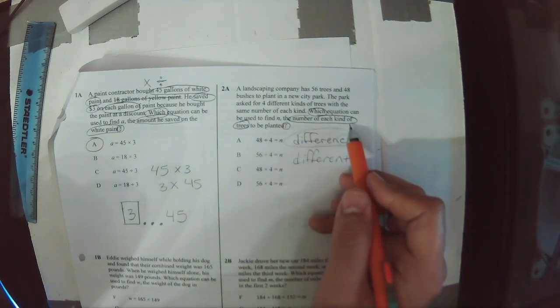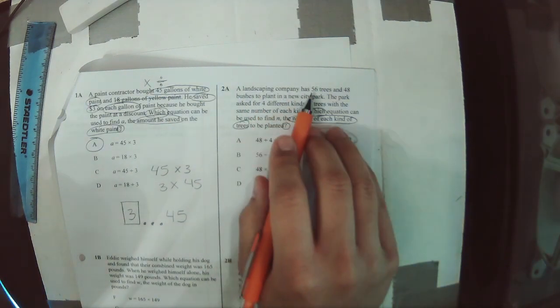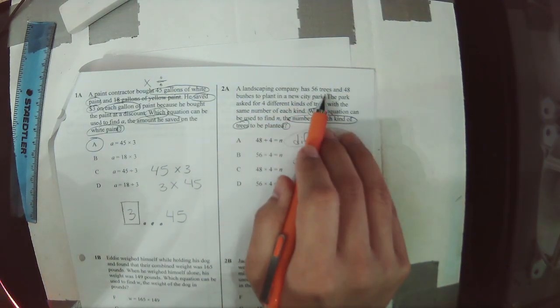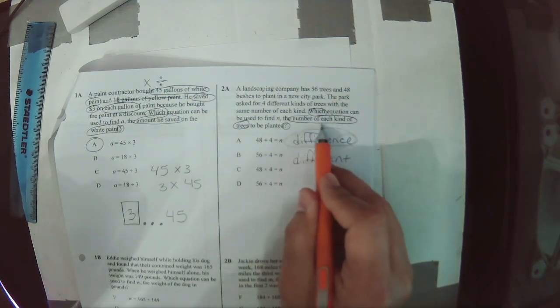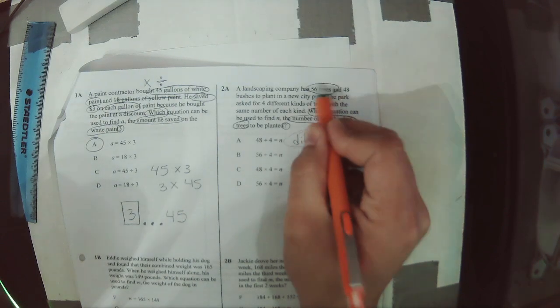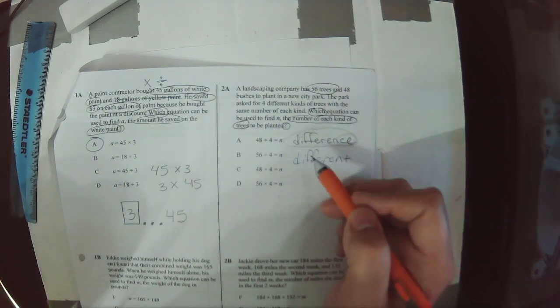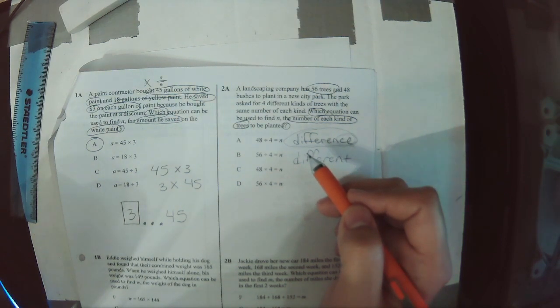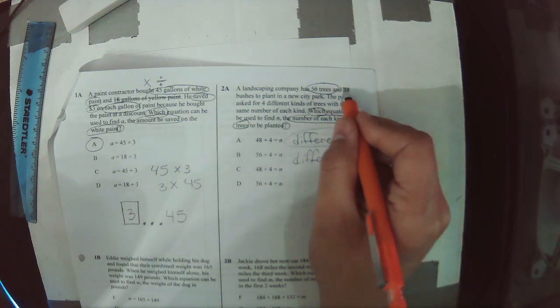Okay, so let's look at the information about trees that they give us. A landscaping company has 56 trees. Is that important for me? Do I need to know about trees? Yeah, they said number of each kind of trees. And 48 bushes. Do I need to know about bushes? No. They asked me about trees, not about bushes. So I don't care about bushes for right now.